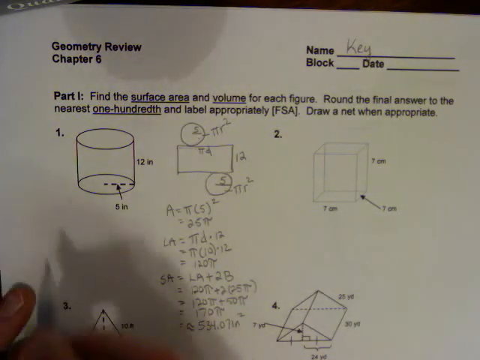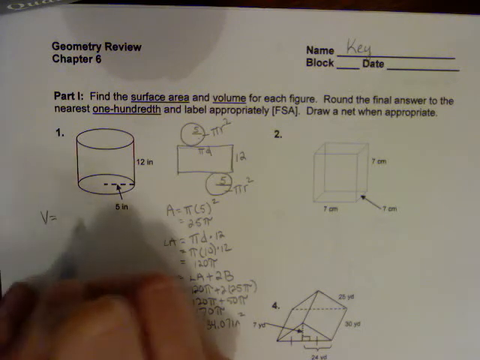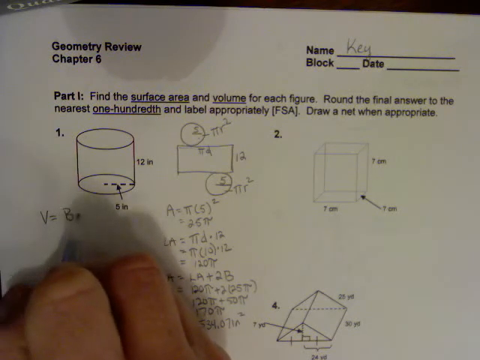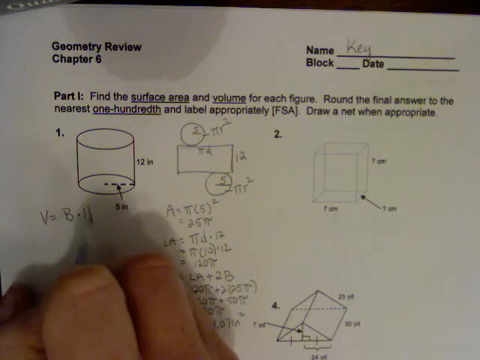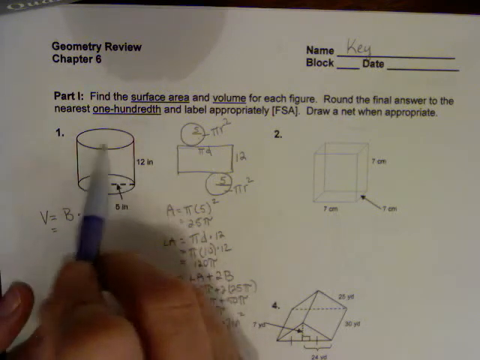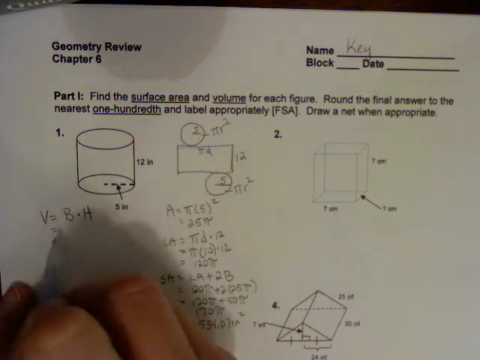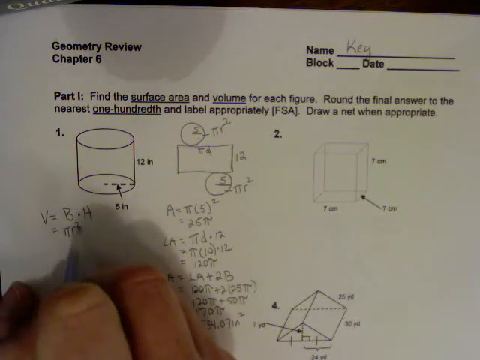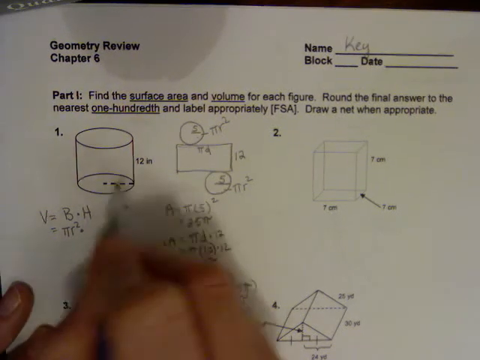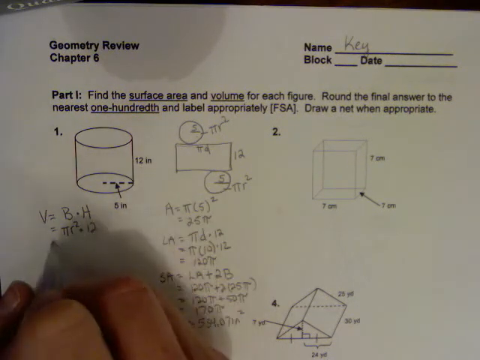And to calculate the volume of a prism, it is the area of the base times the height. Since the shape of our base is a circle, we will substitute pi r squared for the base area, and the height is still 12.